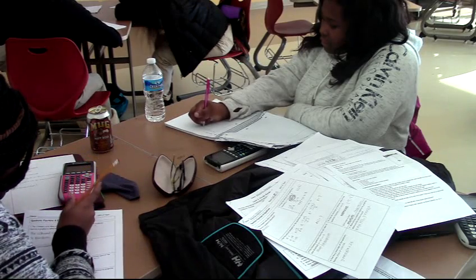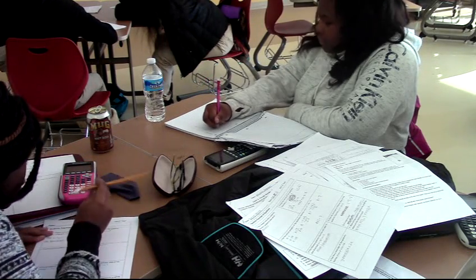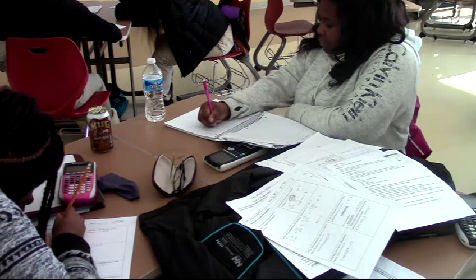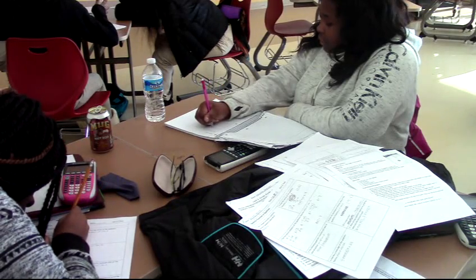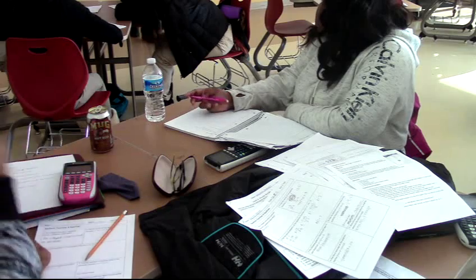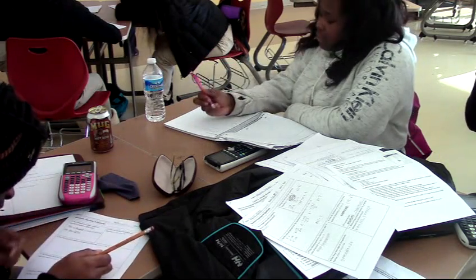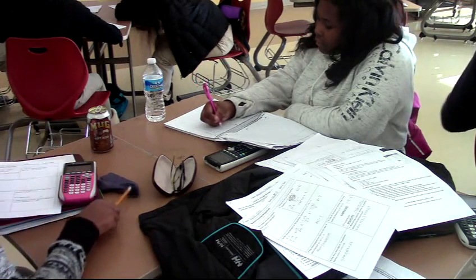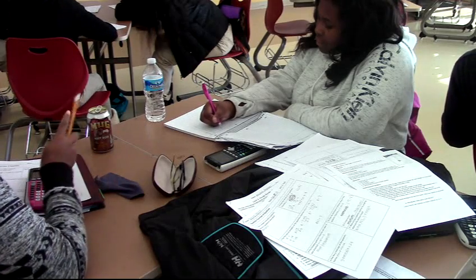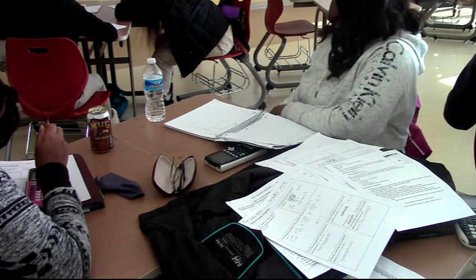Very good. So remember, standard form is ax squared plus bx plus c. What else can you tell me about it? You can graph it. Wonderful. You can solve it. How can we solve it? How many ways can we solve it? We can solve it by factoring.